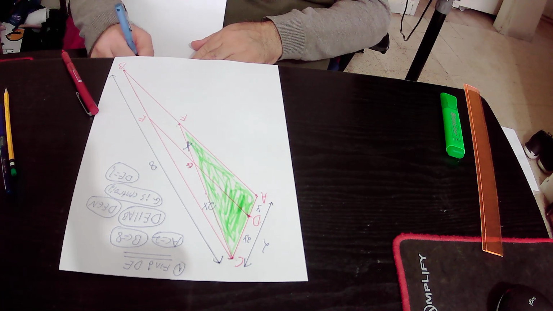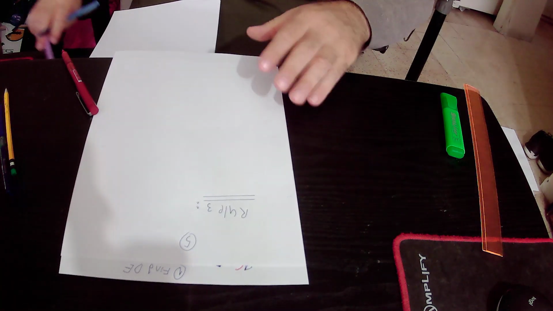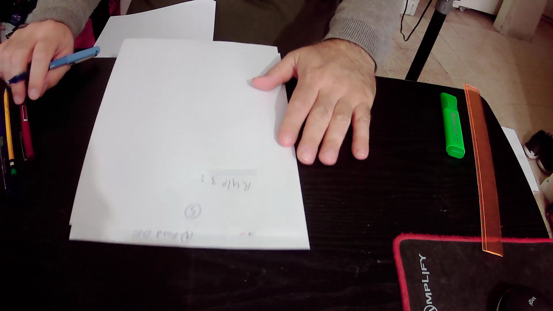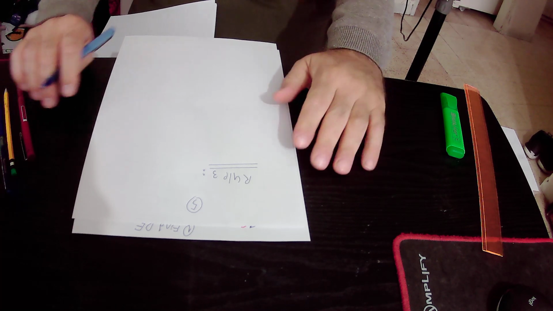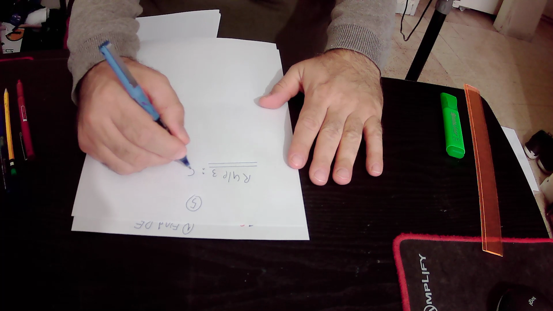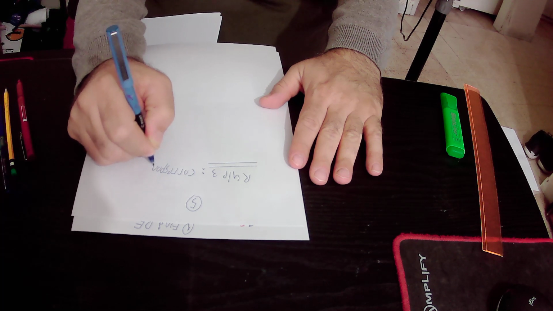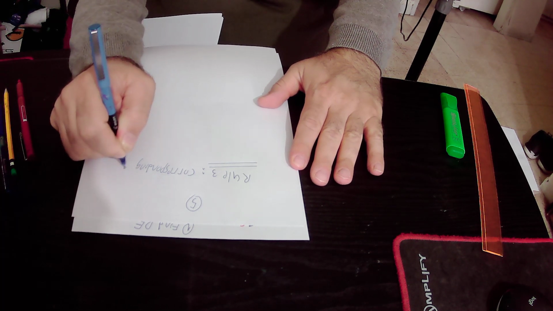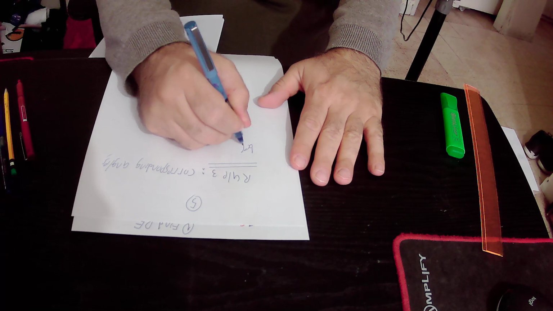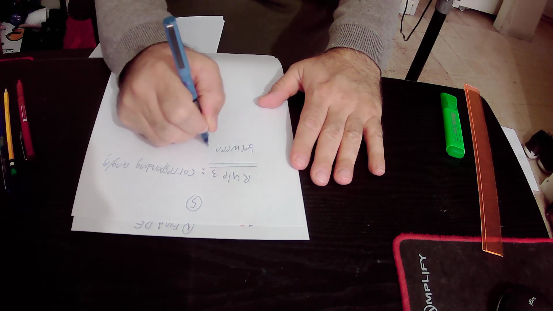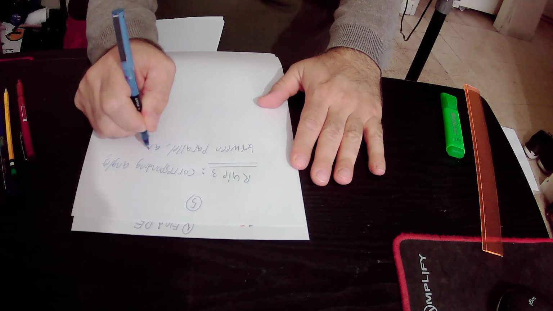Rule number 3 states that corresponding angles between parallel lines are equal to each other.